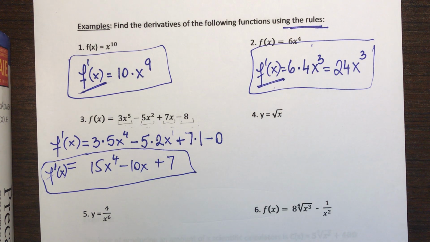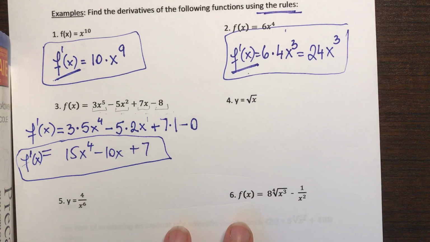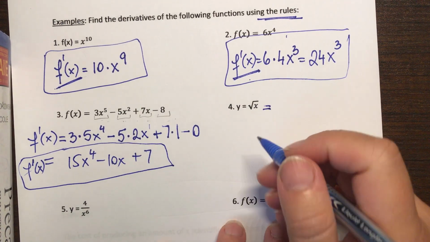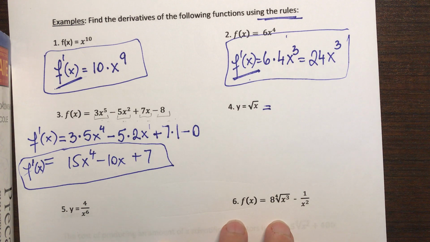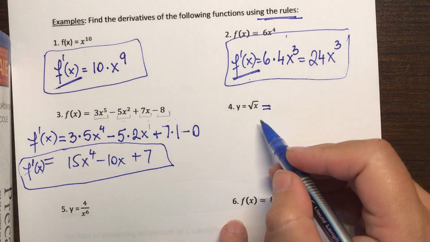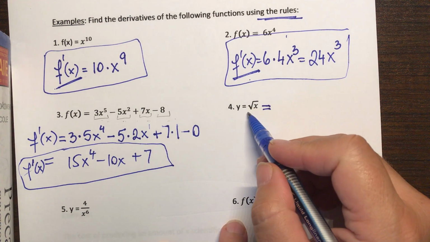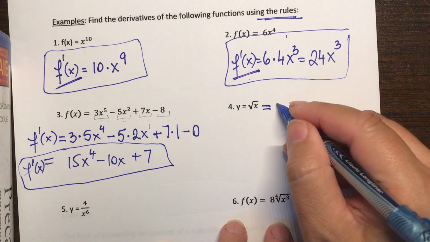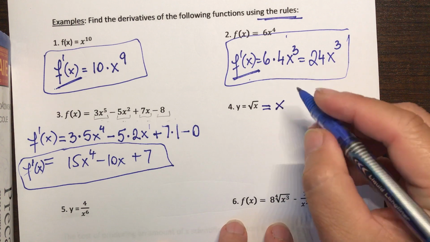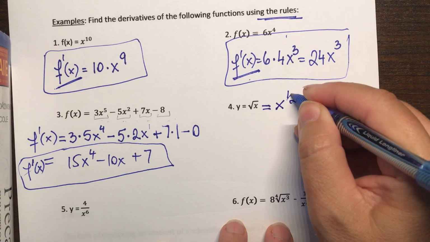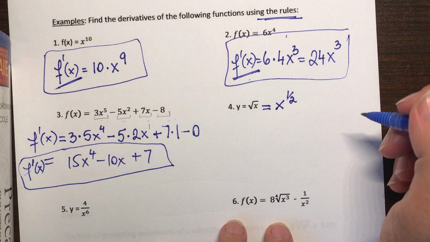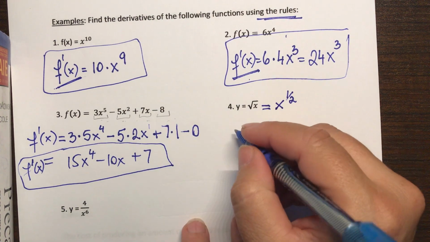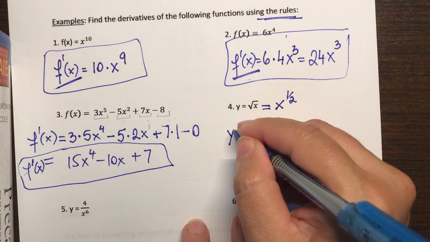What do I do about the square root of x? Well, just as we discussed earlier, in order to use the power rule, we're going to have to rewrite this function first as a power. So I'm not yet taking the derivative. I'm just using algebra to rewrite the square root of x as x to the power of 1/2. And now I can use the power rule to take its derivative. So I'm going to write this down. Now, we have two ways of writing that.